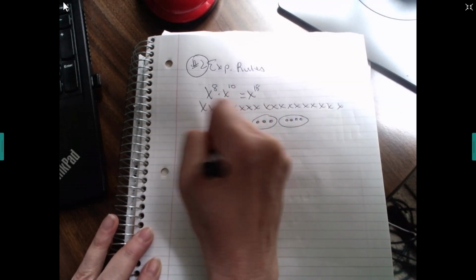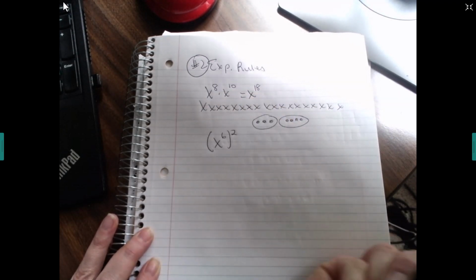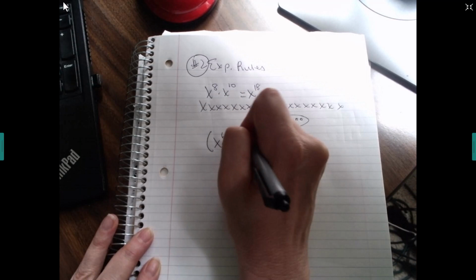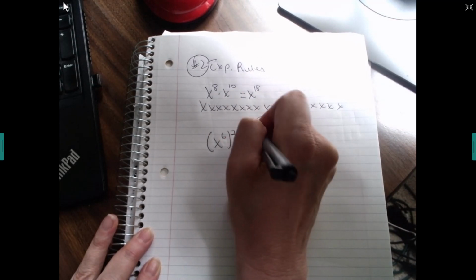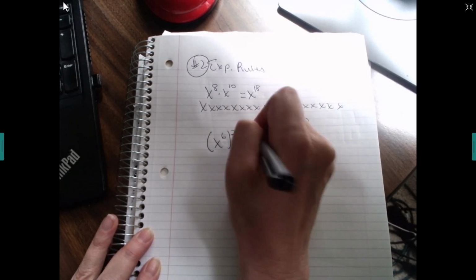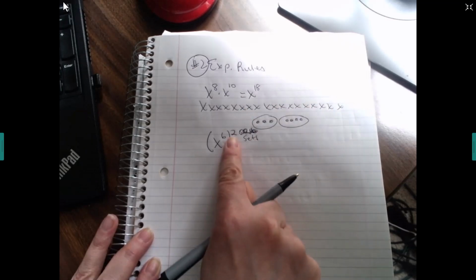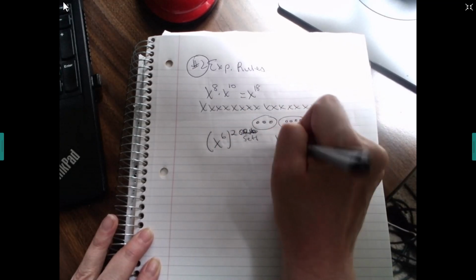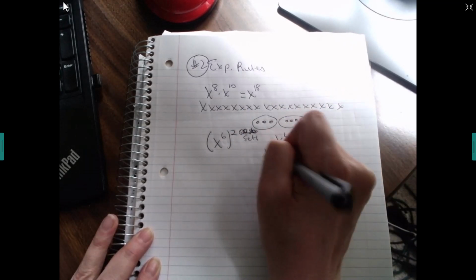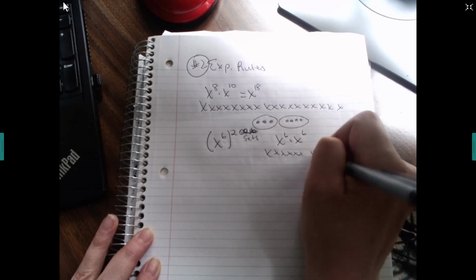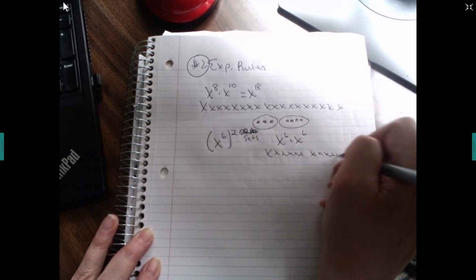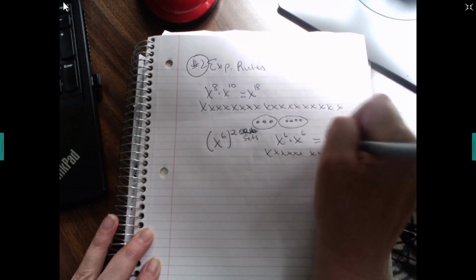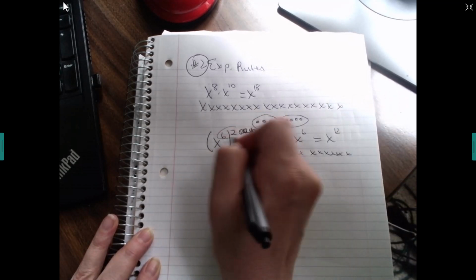If you have a power to a power, something like that, okay, this is 2 sets, if I could write 2, well, maybe I can't write today, 2 sets of this. So if you write it twice, then you could see, oh yeah, I do have 6 of these, I do have 6 of these, so I have, what, 12 of them? And so if you notice, you can multiply these.